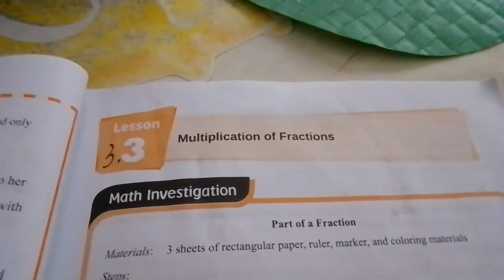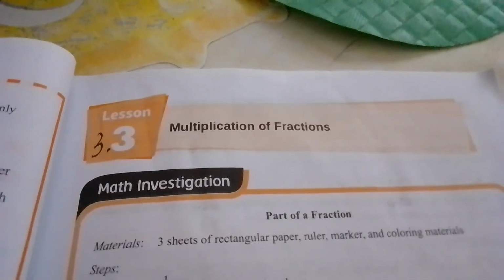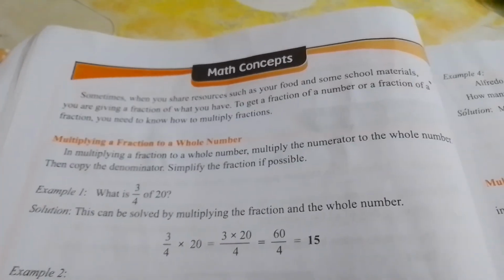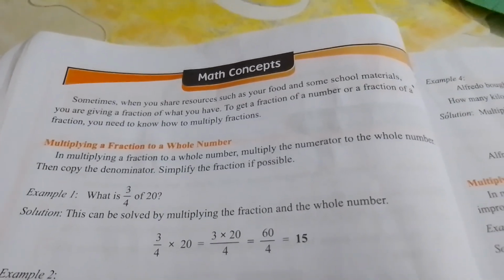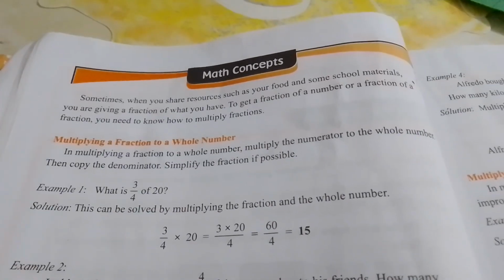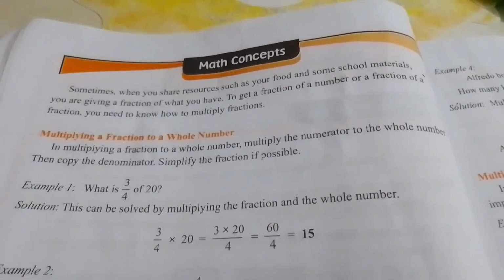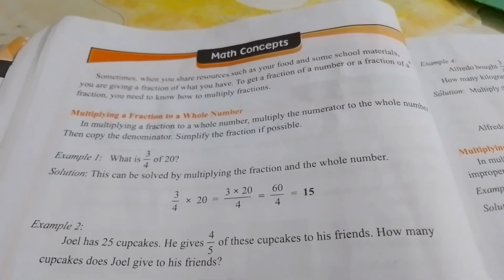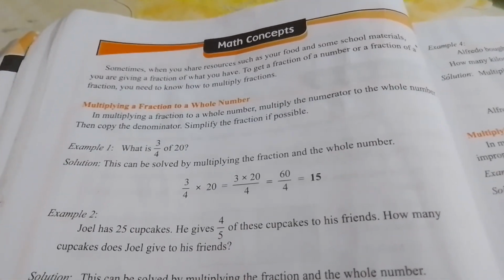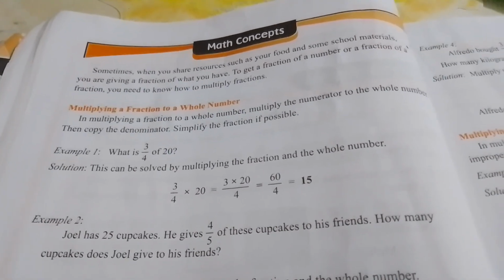Lesson 3.3 Multiplication of Fractions. Sometimes, when you share resources such as your food and some school materials, you are given a fraction of what you have. To get a fraction of a number or the fraction of a fraction, you need to know how to multiply fractions.